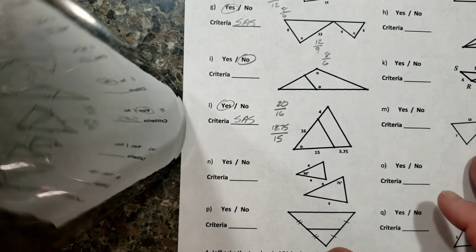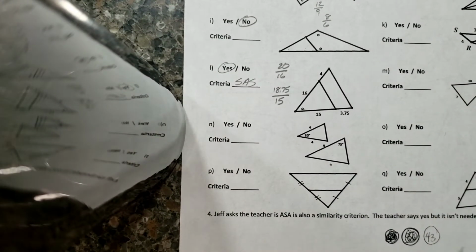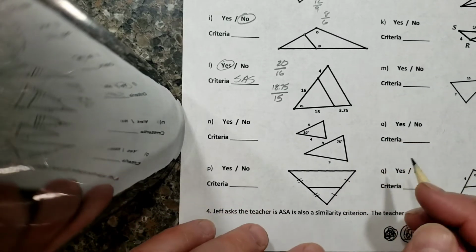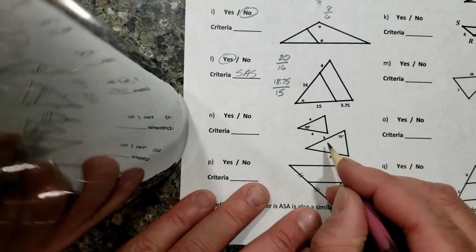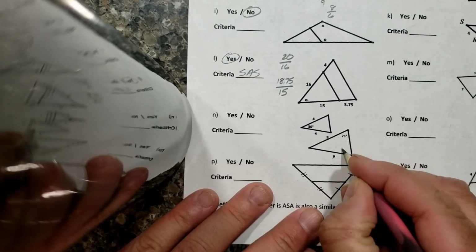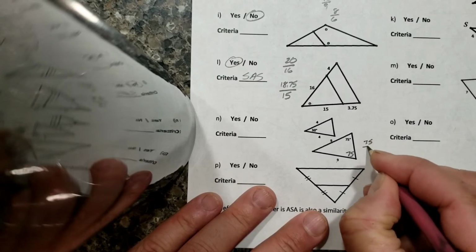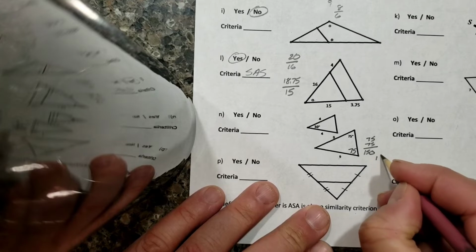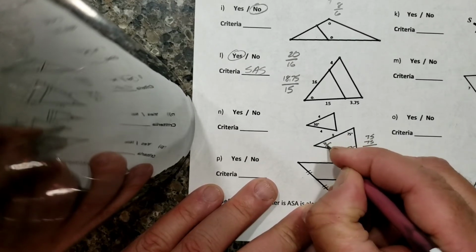All right, now move on to N. If we look here, there's a couple ways to do this. What I'm going to actually do is, we know if these are the same, these are the same, okay? So if I've got 75 and 75, that's 150. And then 180 minus 150 is 30, which goes here.